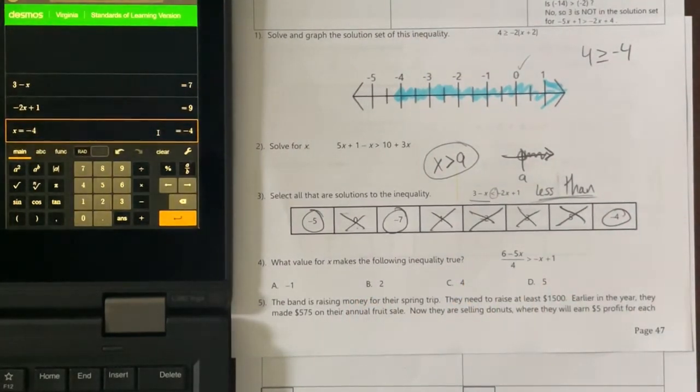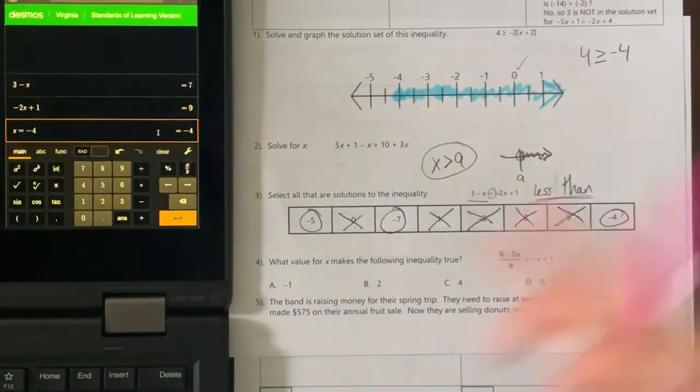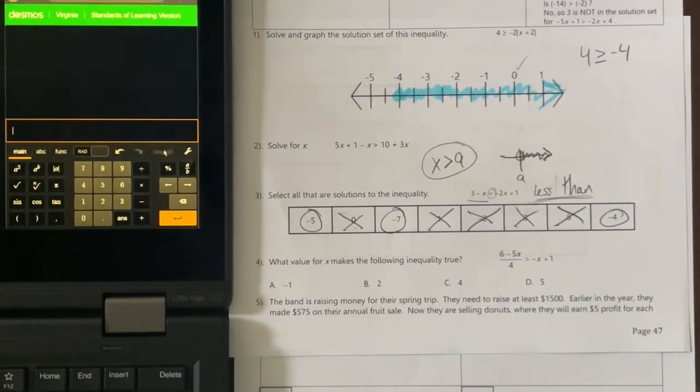All right. Moving on, I'm going to do the same kind of setup for number 4. I'm going to type it in exactly as it looks because it gives me some choices. So I'm going to say 6 minus 5x, all divided by 4, has to be greater than negative 8x plus 1. So now I'm looking for that first line to be greater than the second line.